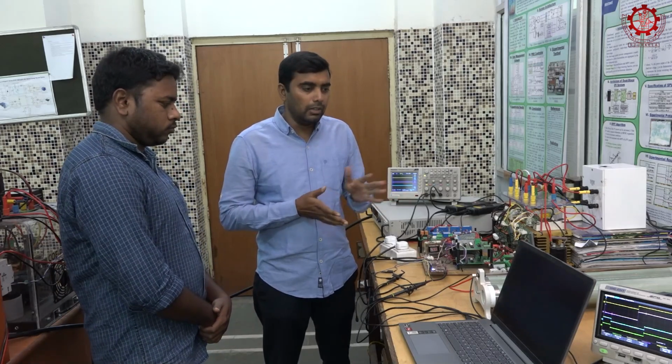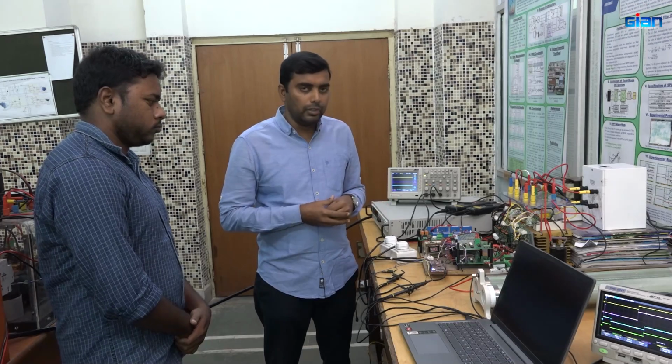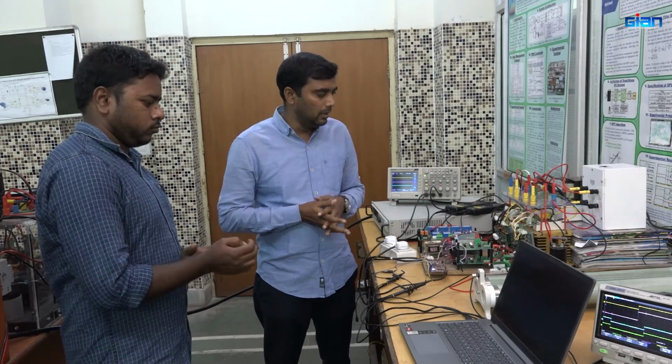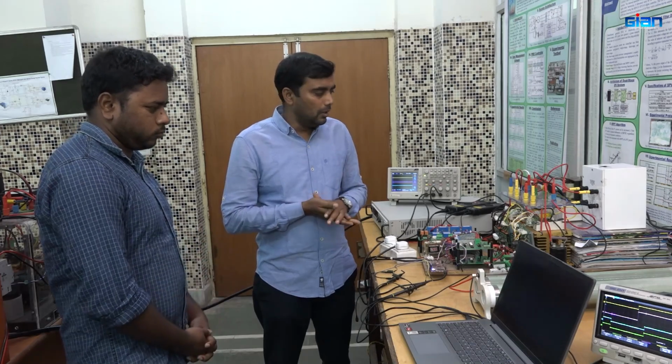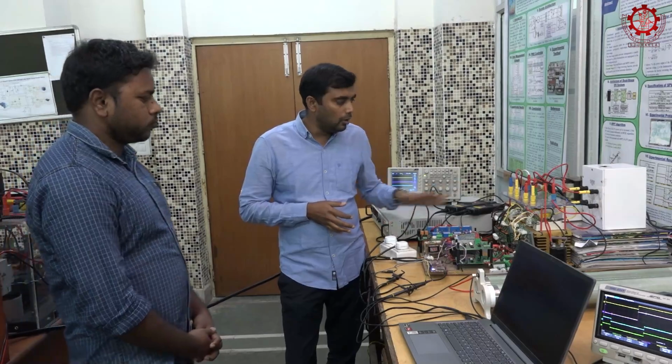So the DAV converter that I have presented has two H bridges, one high frequency transformer, two DC sources, and two capacitors, an input side and an output side. Here we can see so many components.